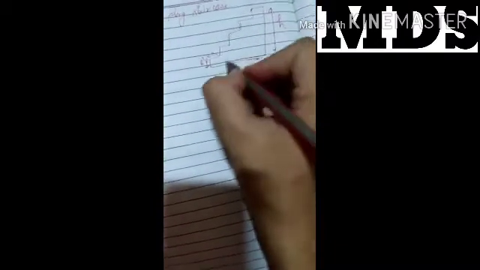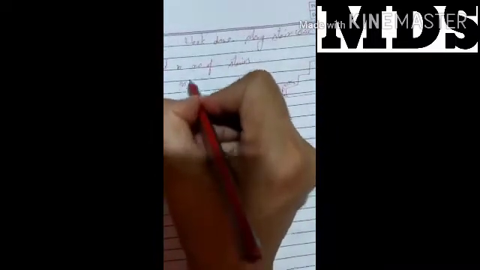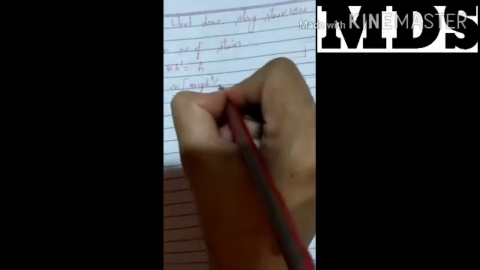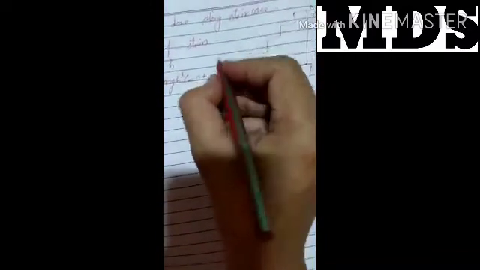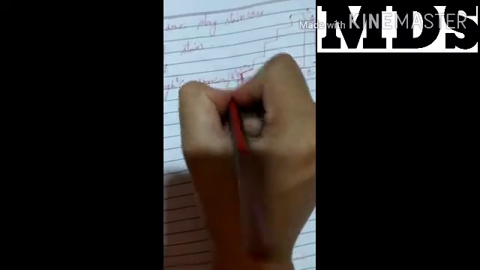The object goes up these stairs. Let there be n number of stairs, then n h dash is equal to h. Clear? Then work done is n times mg h dash cos 0 along the height, plus along the horizontal mgx cos 90 degrees.